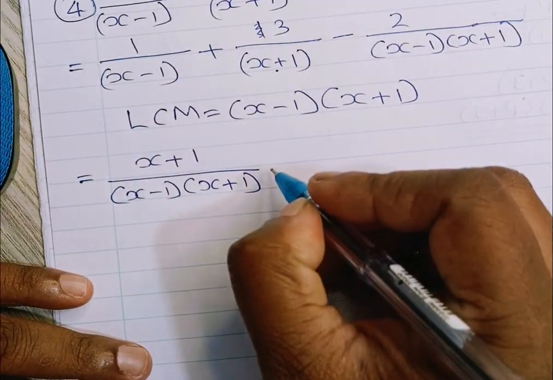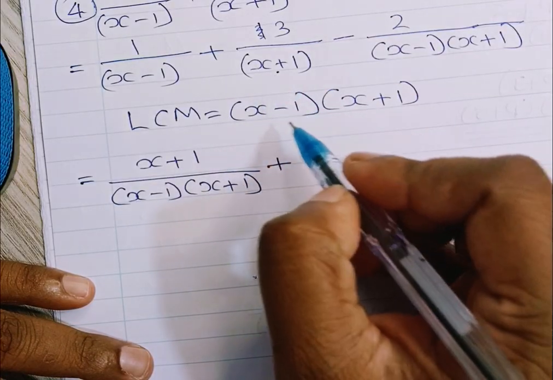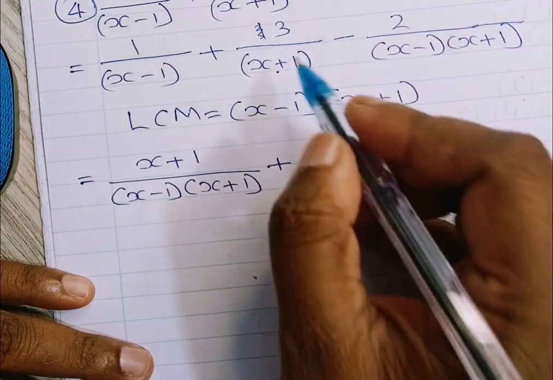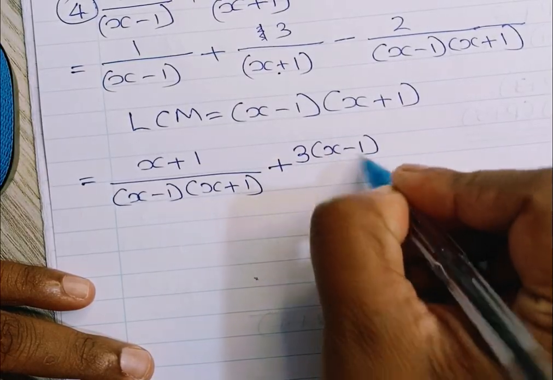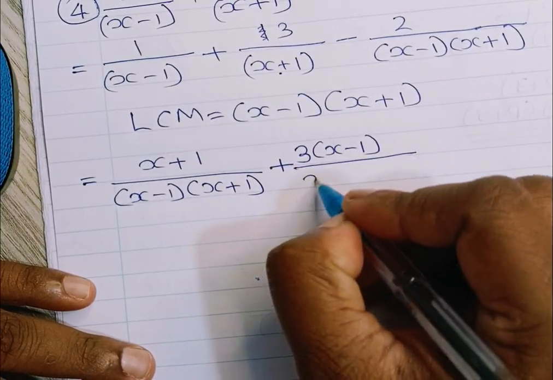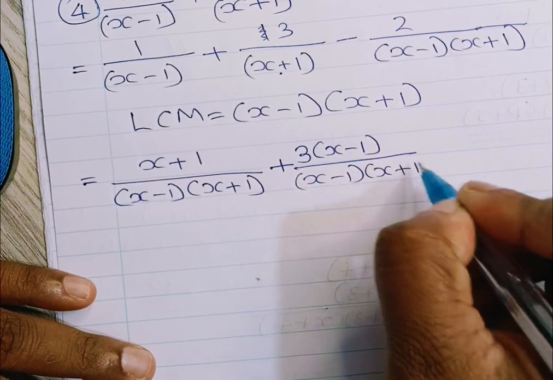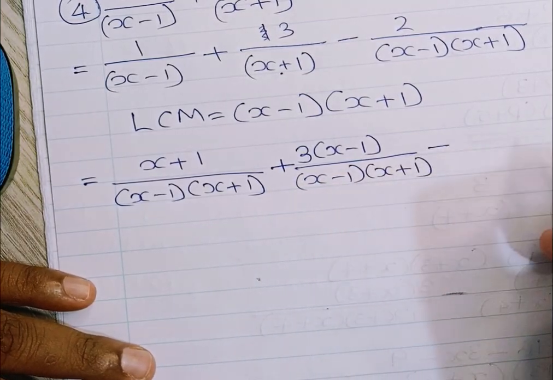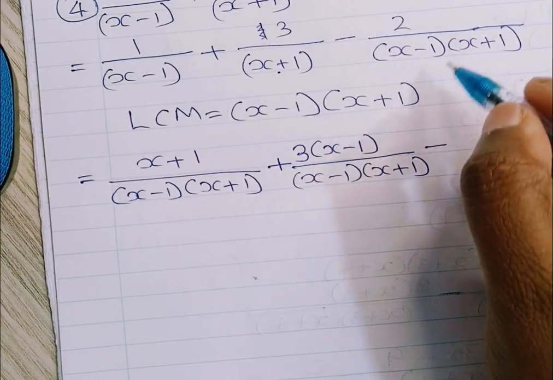Okay, then plus, in here also x plus 1 is only there, so x minus 1 we also have to multiply on both sides. That means 3 times x minus 1 divided by x minus 1 and x plus 1, right? Minus, in here you can see that both denominators are equal, no?